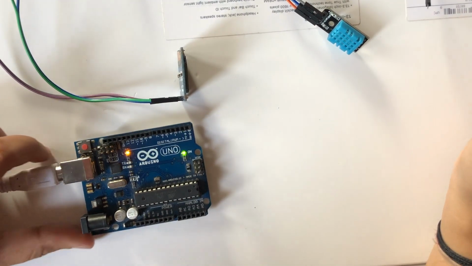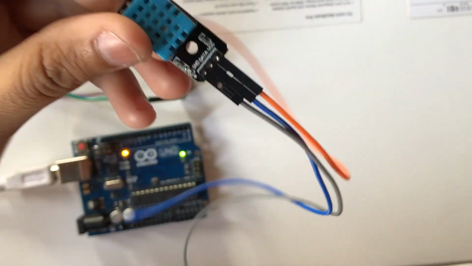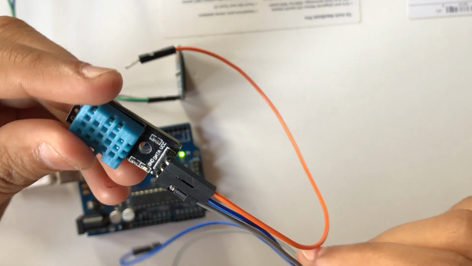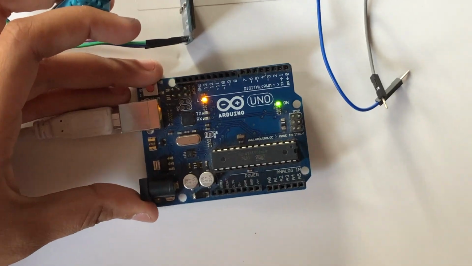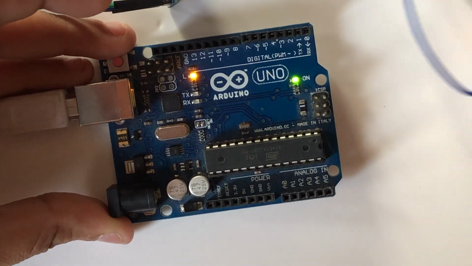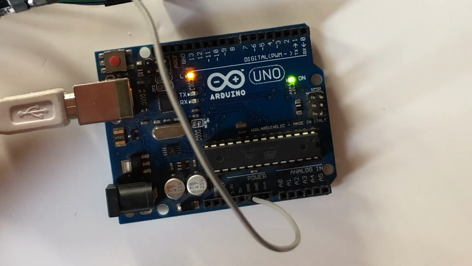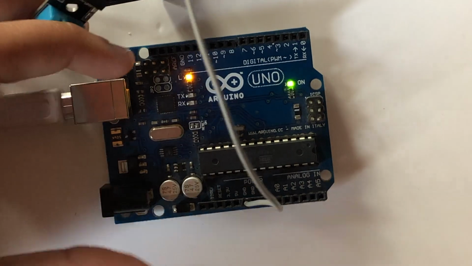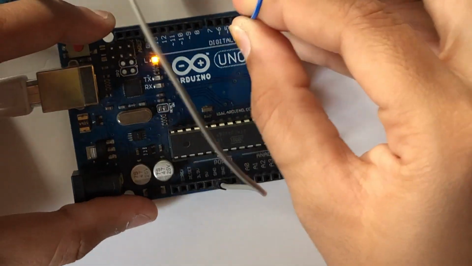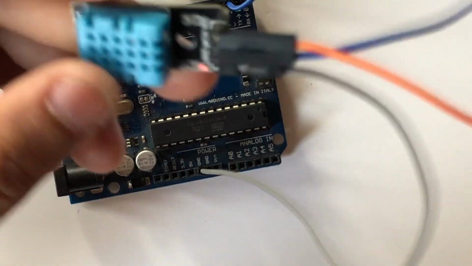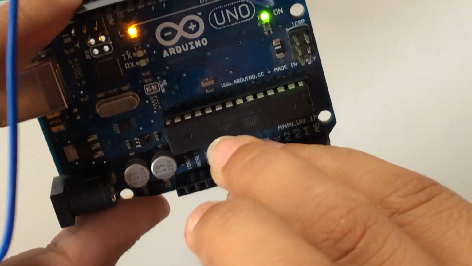Now let's talk about the connection part, how we will do the connections. Let's first take the DHT11 sensor. Our first pin is ground, so we'll connect this gray wire to the ground. Then you have the data pin. In the program I have chosen digital pin number 2. Then the third pin is VCC, so I'll give 5 volt.